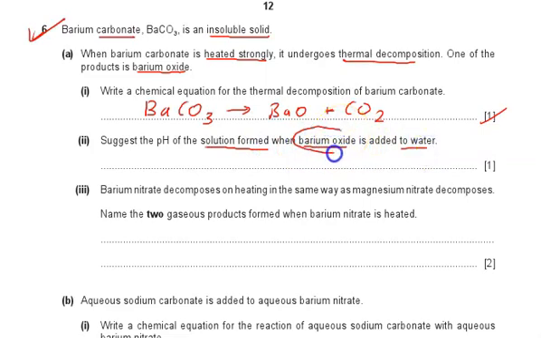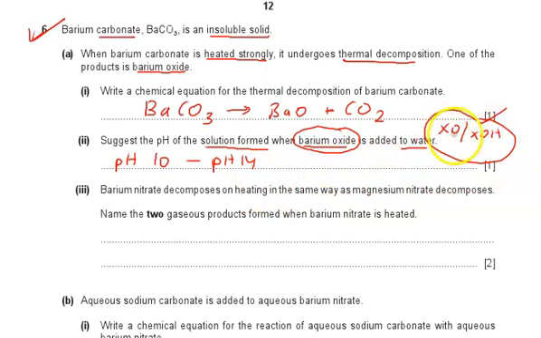Suggest the pH of the solution formed when barium oxide is added to water. Barium oxide, anything to do with a metal oxide or metal hydroxide, should be alkaline. It's a strong alkaline, so you can expect a pH between 10 and 14. Please remember this: if you have an oxide or hydroxide, it should be alkaline.